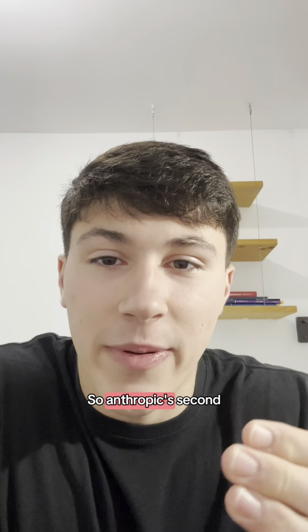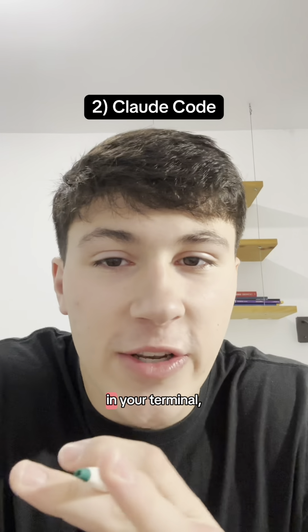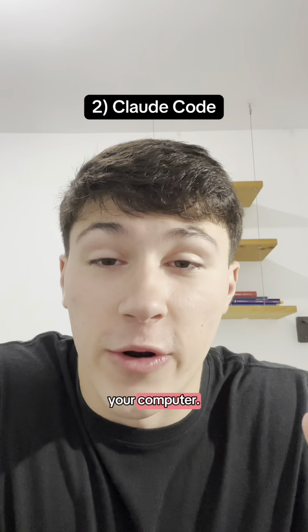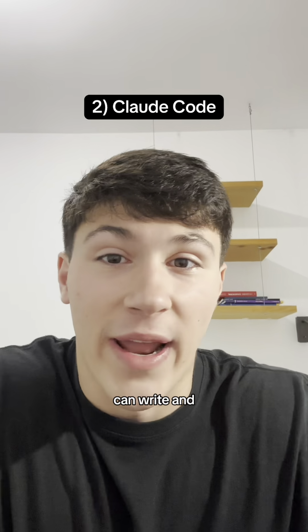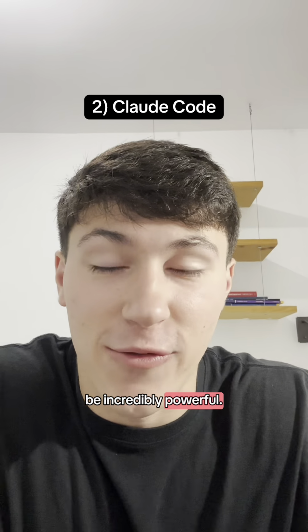incredibly powerful. So Anthropic's second tool is Claude Code. This one lives in your terminal, which is essentially the brain of your computer. This means it can read your entire code base, and write and ship actual code for you. So obviously, if you're a developer, this is absolutely nuts. But if you don't write code, this can still be incredibly powerful. I use it every single day.